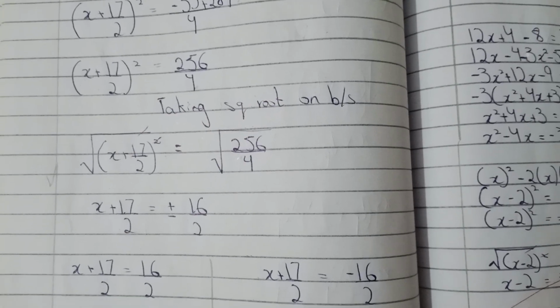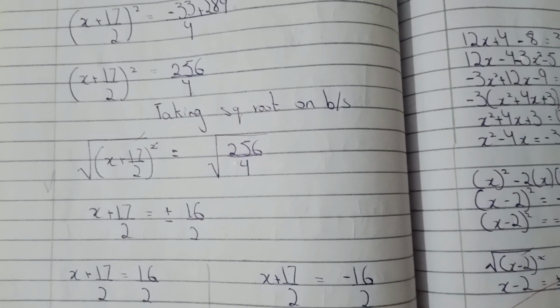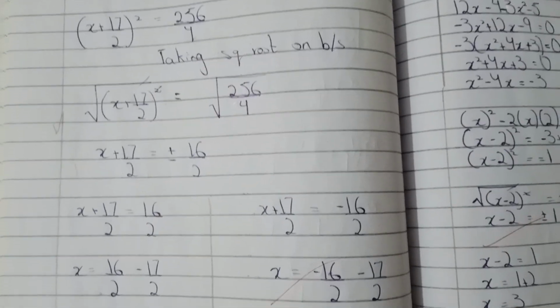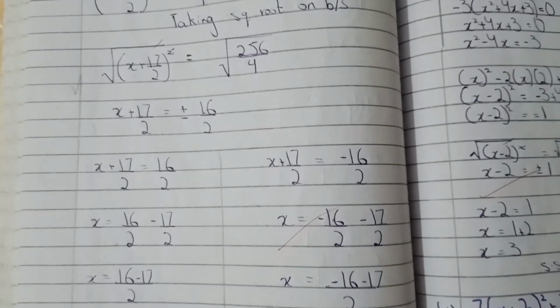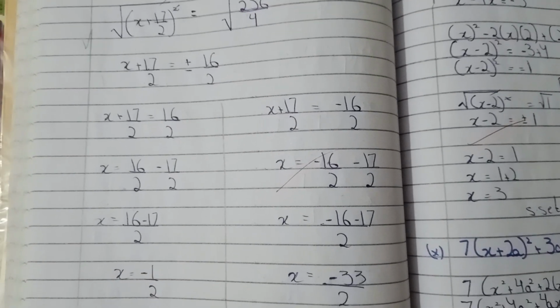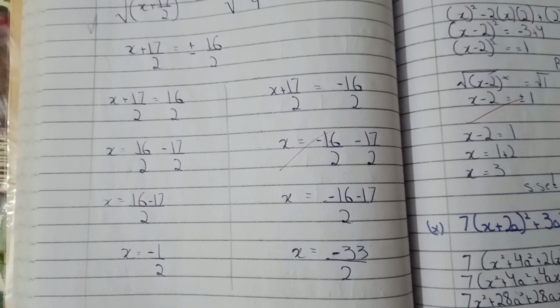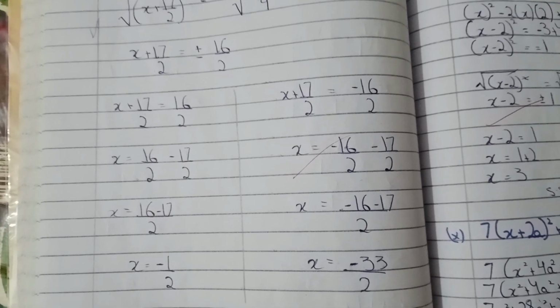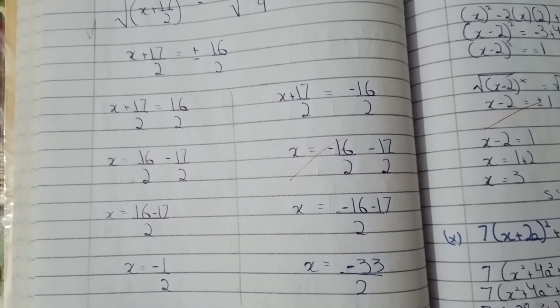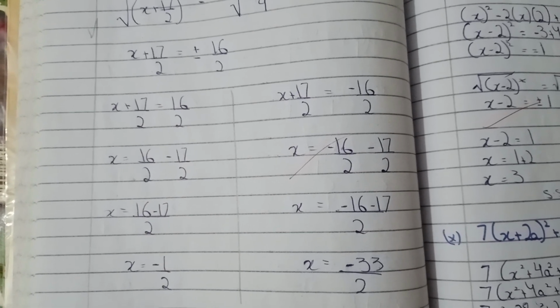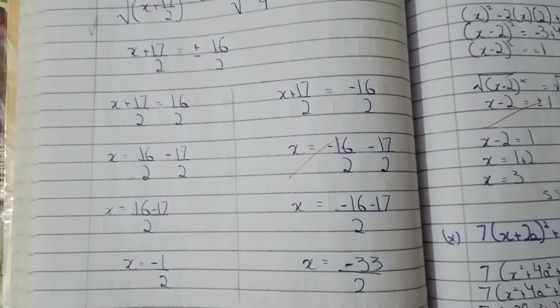Then we can divide it, or we can take the square root. After taking the square root, we are getting on the right side 16 over 2. Then we have to change the side. We have to solve with the plus or minus. We have to change the side of 17 over 2, it becomes minus 17 over 2. Take the LCM, that is 2. So at the end we are getting the answers minus 1 over 2 and minus 33 over 2, because further cancellation is not possible.